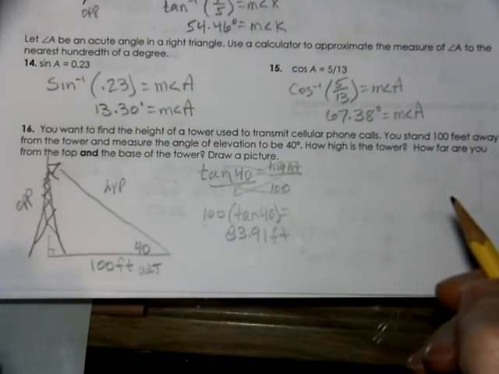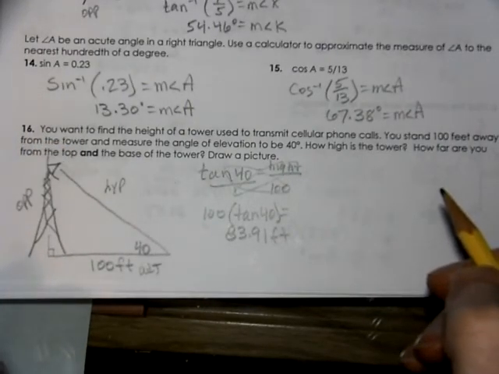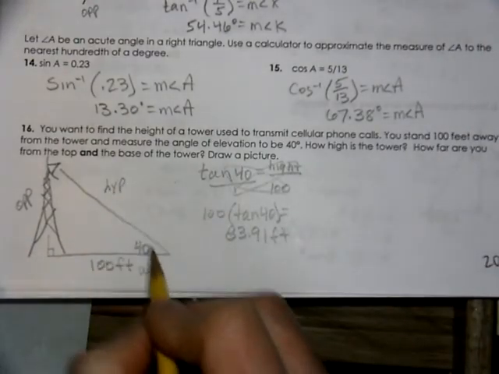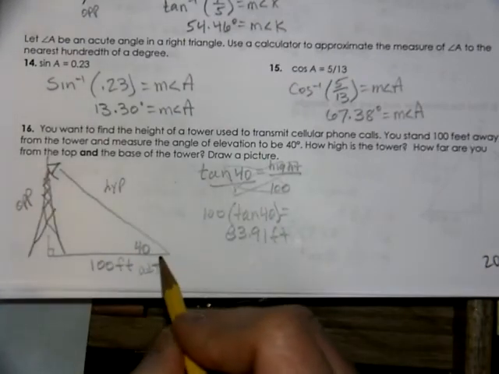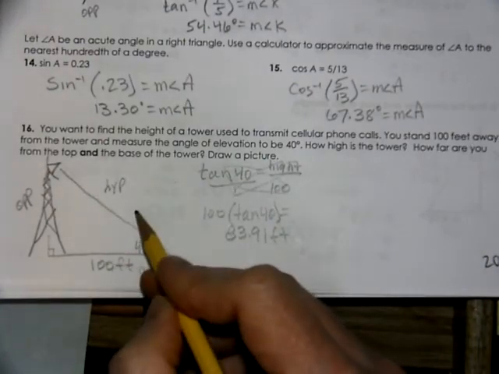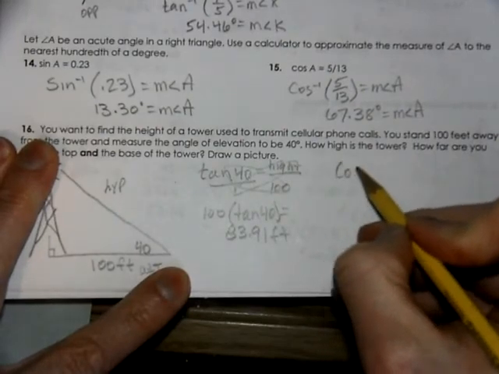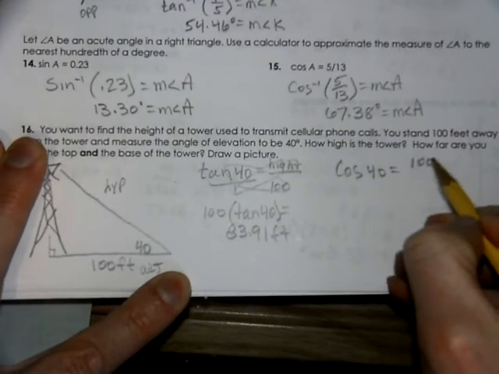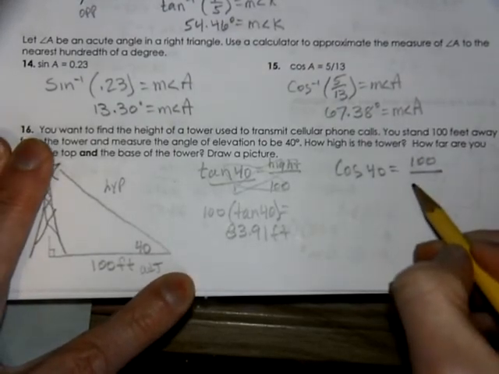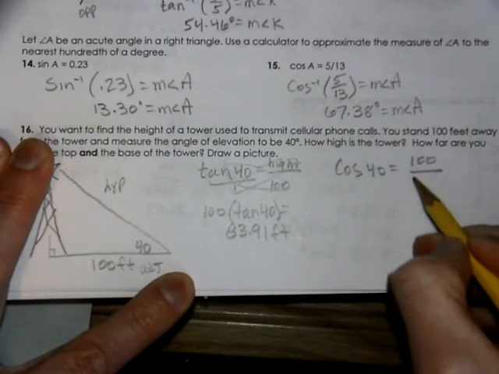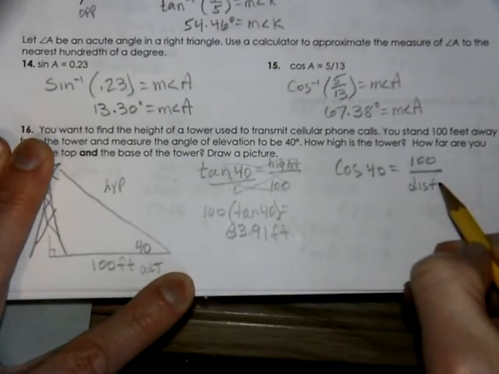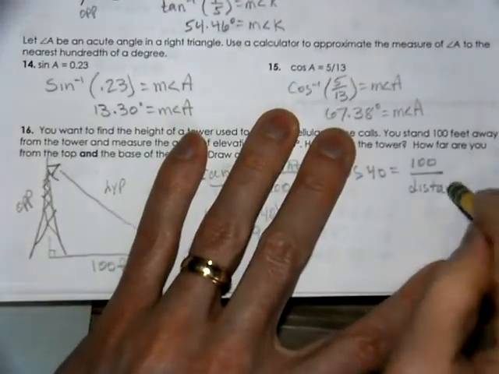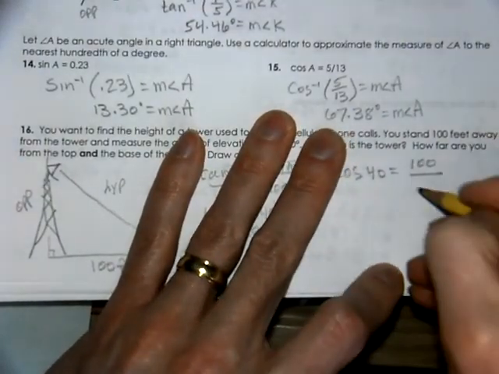And then, how far are you from the top? How far are we from the top? That would be the hypotenuse. So we need to use the adjacent side and the hypotenuse, which is the cosine of 40 degrees. Adjacent over the hypotenuse. That's our distance, otherwise known as the hypotenuse.